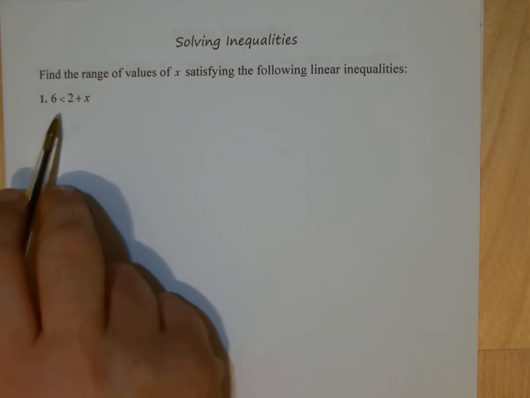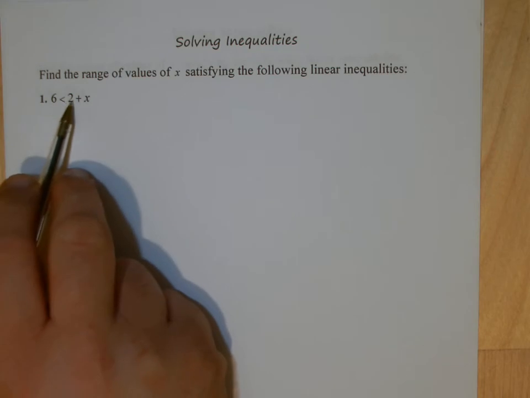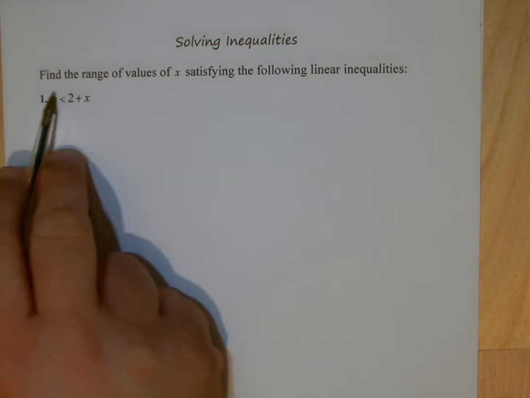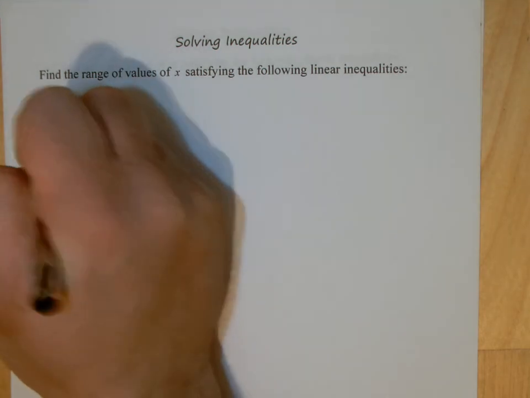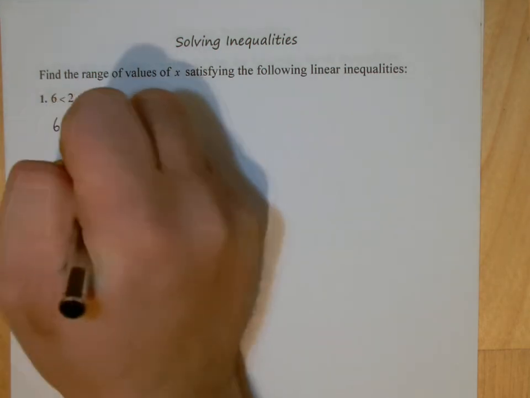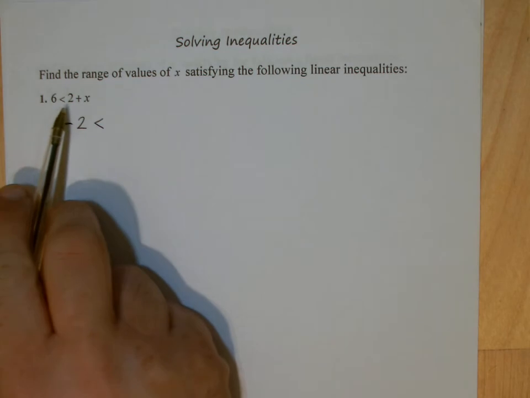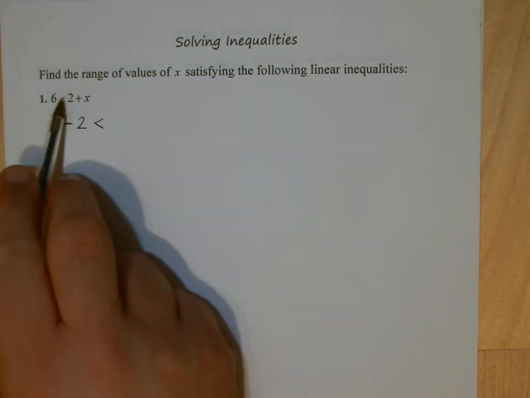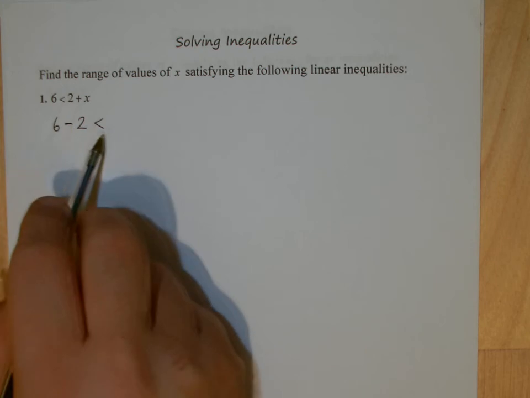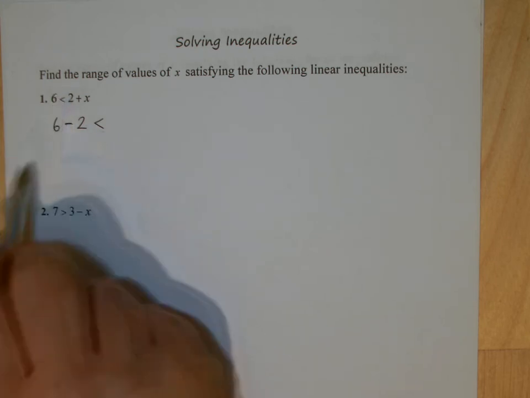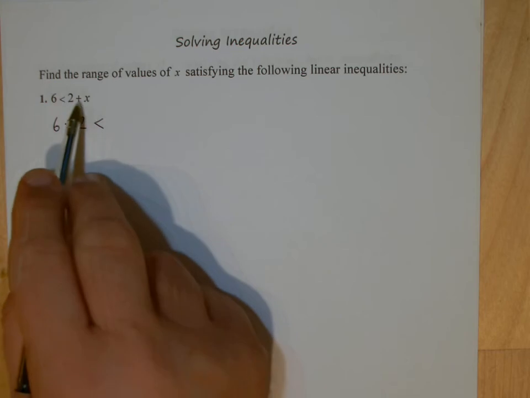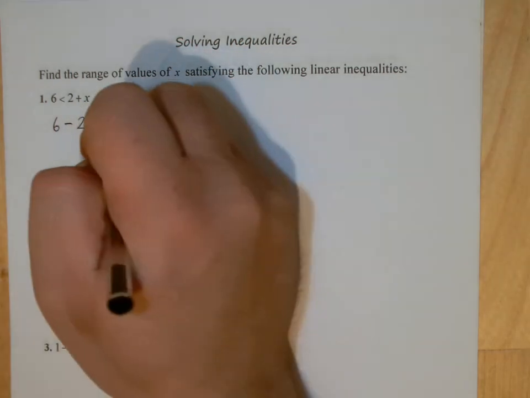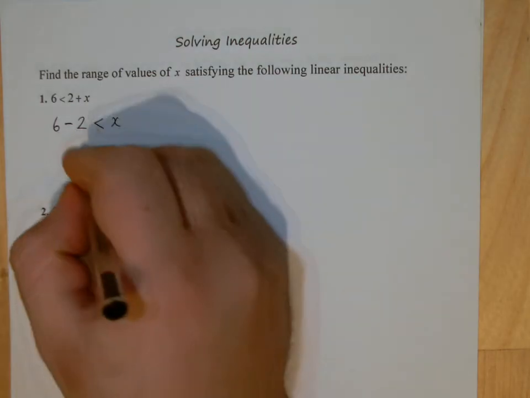So in the case of this first one here, what I'd be thinking of is just taking that 2 over, yeah? Of course, when you take it over, it becomes a minus. And you keep the inequality sign as it is, right? So no, you shouldn't be using equals at all here, okay? Because it's an inequality. So keep it as it is. All I've done is I've taken that 2 over. Of course, it becomes a minus. We're just left with x then on this side. So 6 take away 2 is 4.